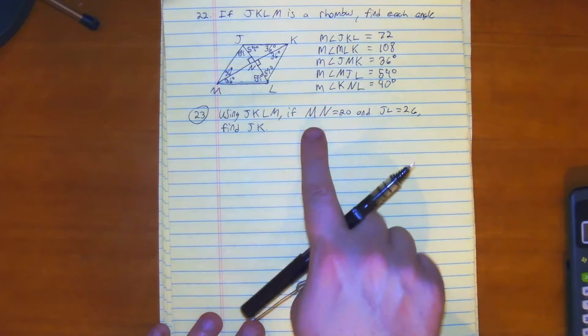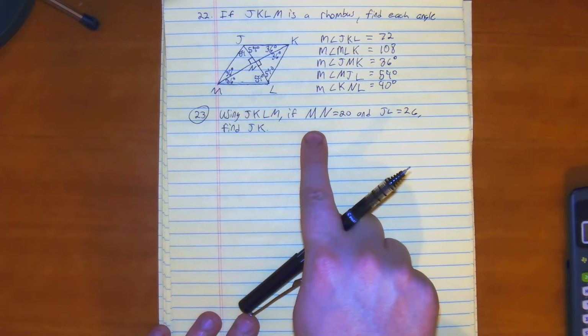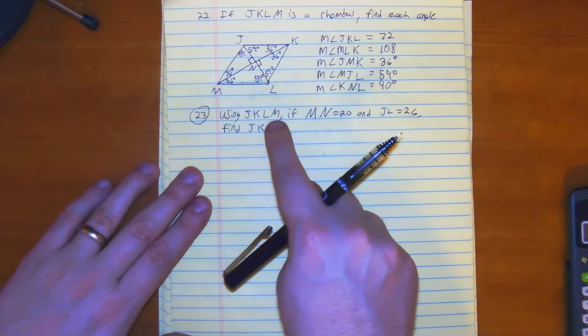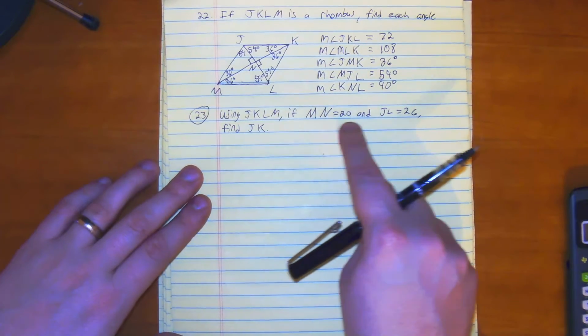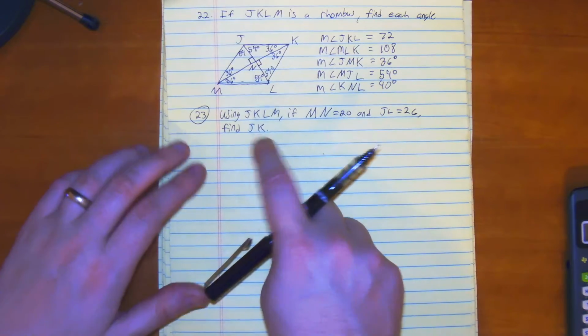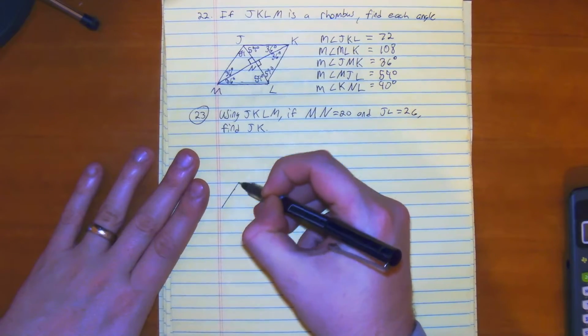I'm going to redraw this figure so we can more clearly see it for 23. So for 23, we're using JKLM. If MN is equal to 20 and JL is equal to 26, we want to find JK, like I said before, just to make sure we know what we're doing.